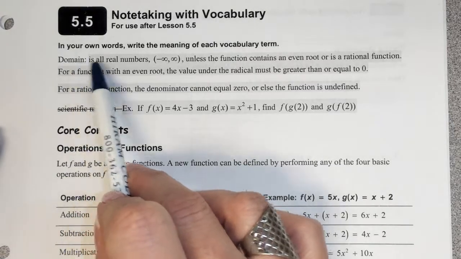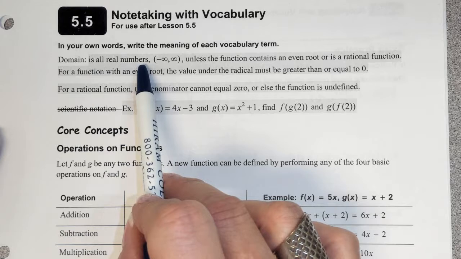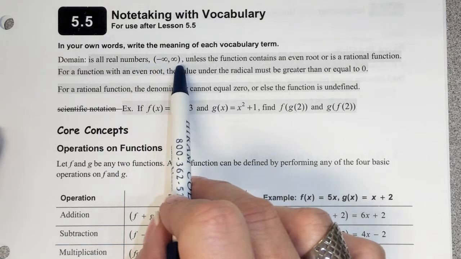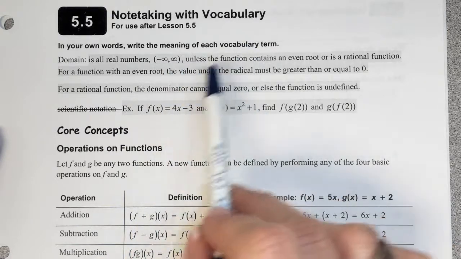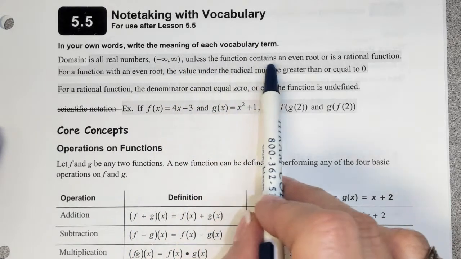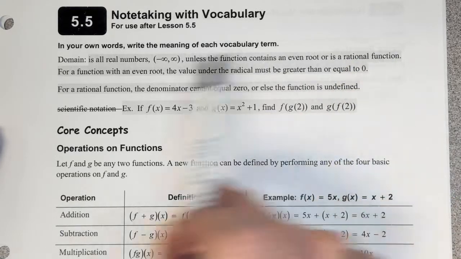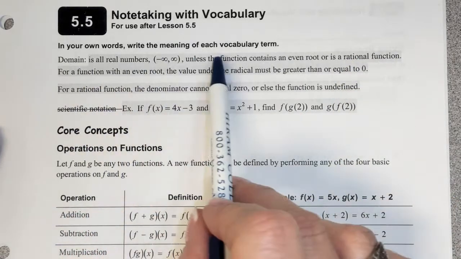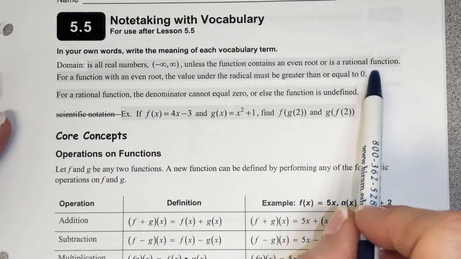Normally, though, our domain is going to be all real numbers. The way that we write all real numbers is negative infinity to infinity. That's how we write that in interval notation. However, unless the function contains an even root or is a rational function. So our domain is all real numbers unless the function contains an even root or is a rational function.